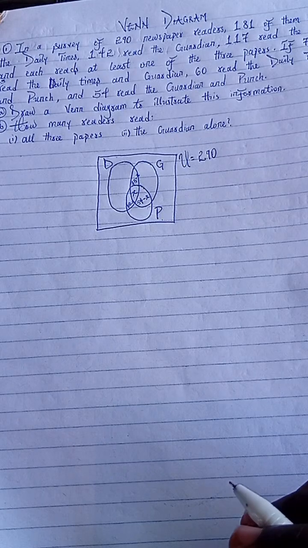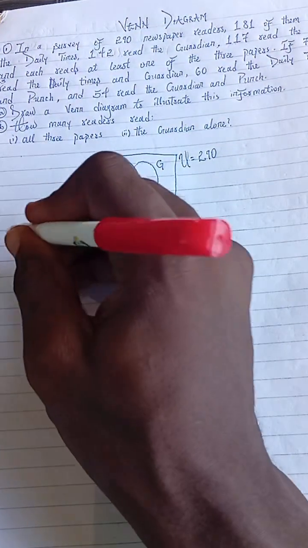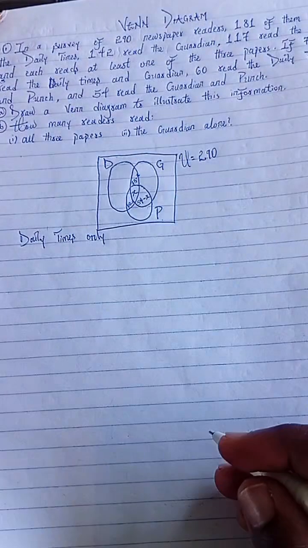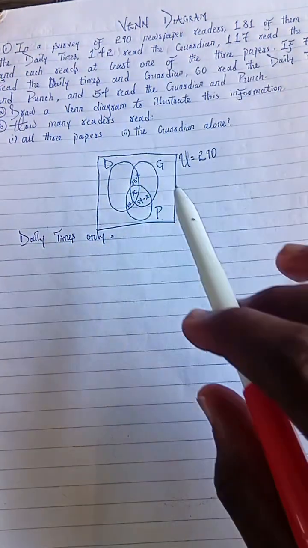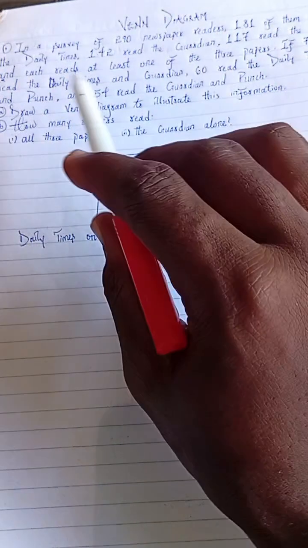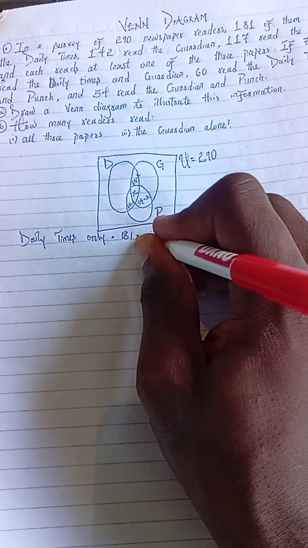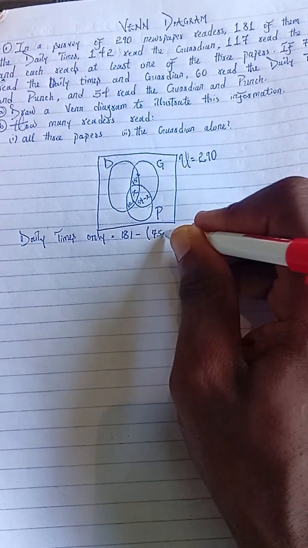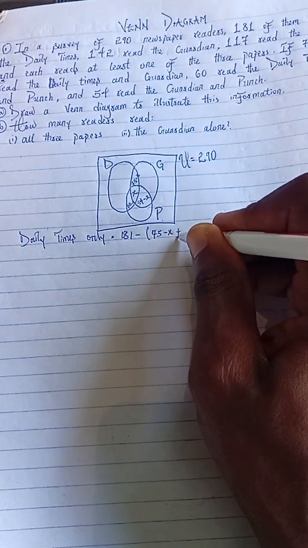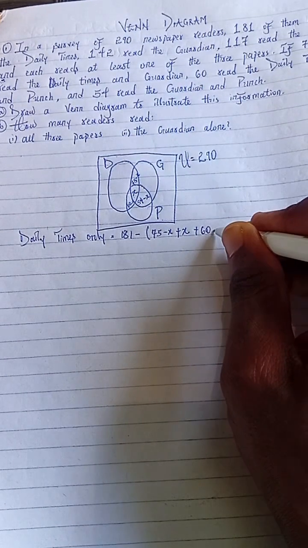Now, having done all of this, we'll start checking for each of them only. So check for Daily Times only. Those who read Daily Times altogether are 181. So it will be 181 minus those who read Daily Times and Guardian, plus those who read all three, plus those who read Daily Times and Punch.